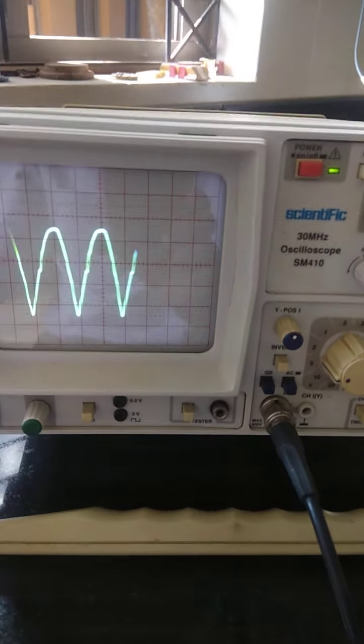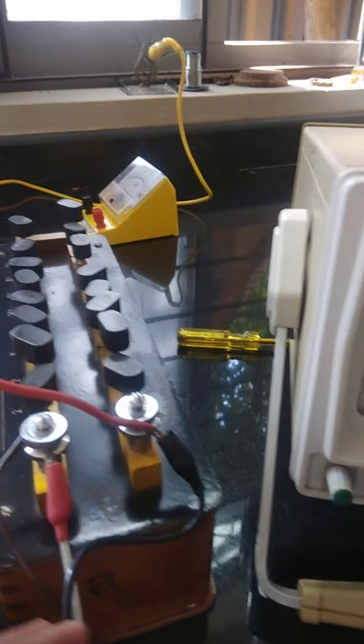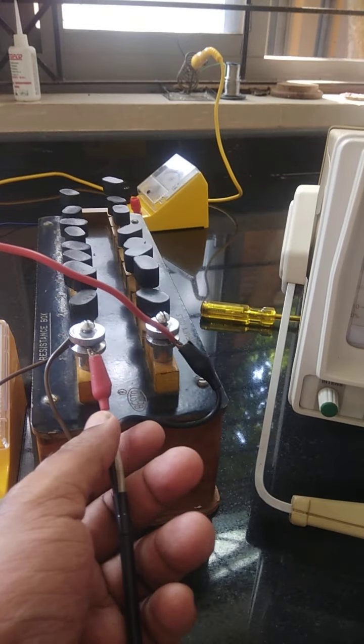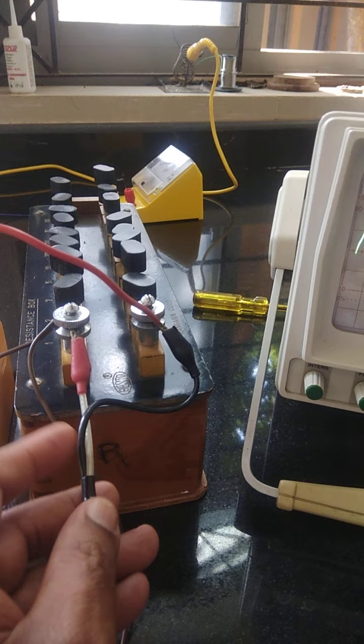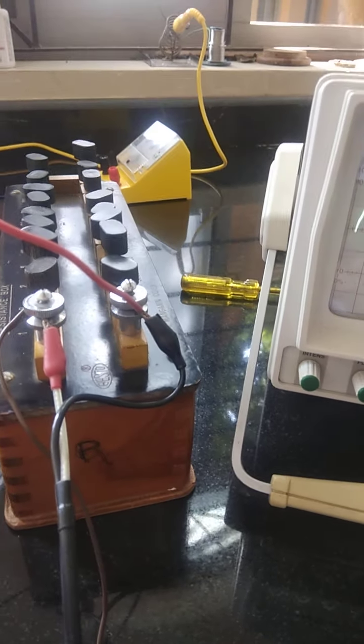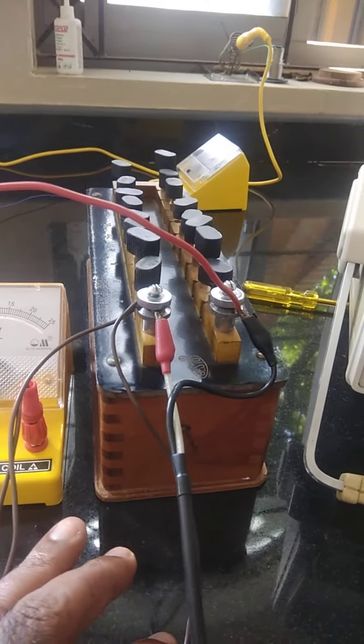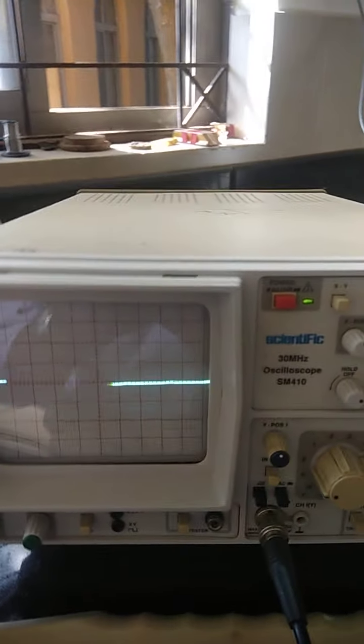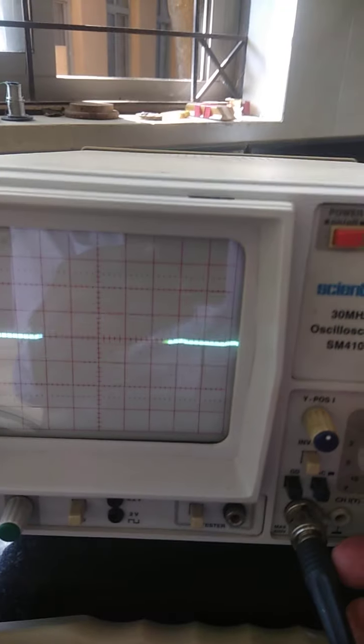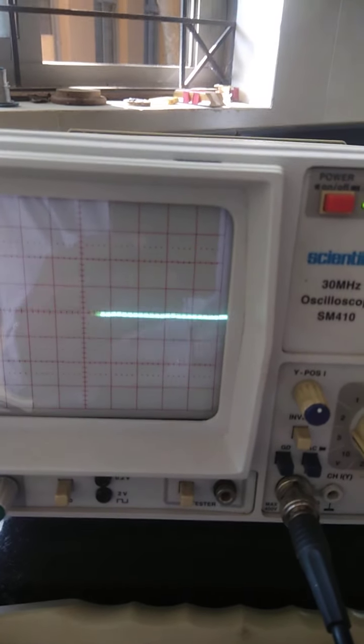Now I have connected this CRO across the output voltage, across RL. Now if I connect a capacitor here, I will get DC, just like a straight line. You can see here, it is just like a straight line.